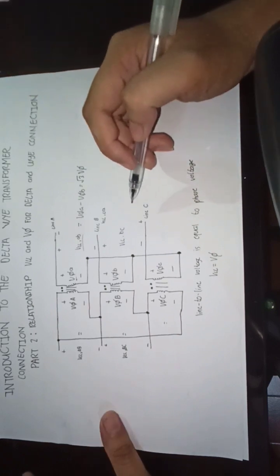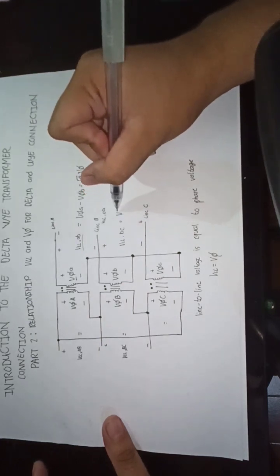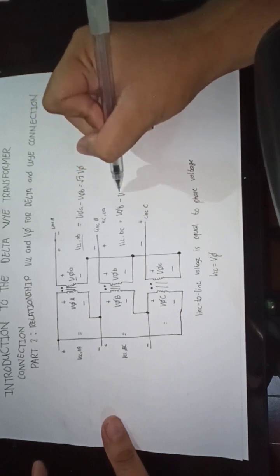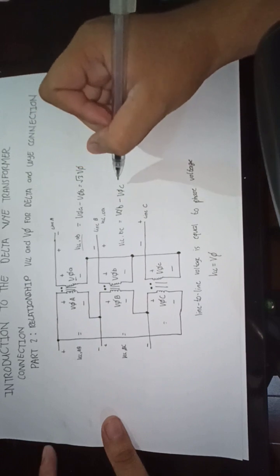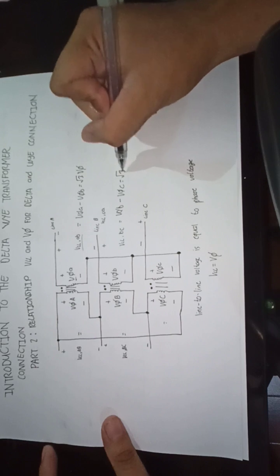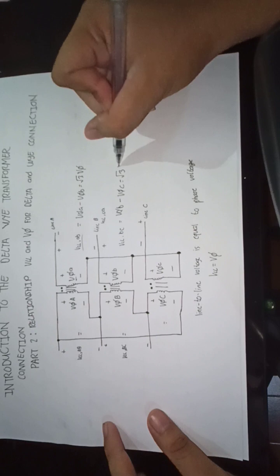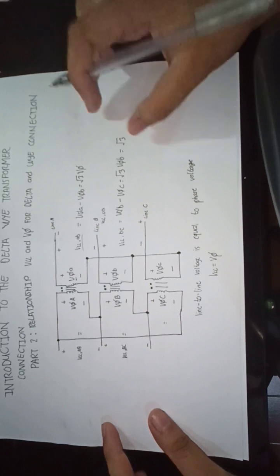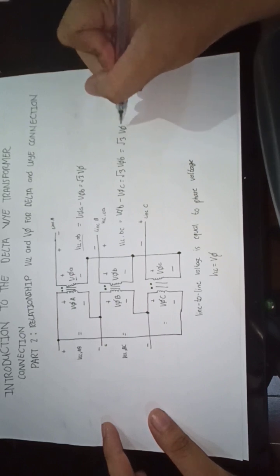So for line B and line C, we have phase B voltage minus phase C voltage, which is also equal to the square root of 3 times the magnitude of phase B voltage, which is also equal to the square root of 3 times the magnitude of phase C voltage.